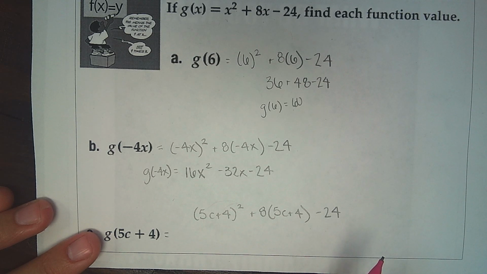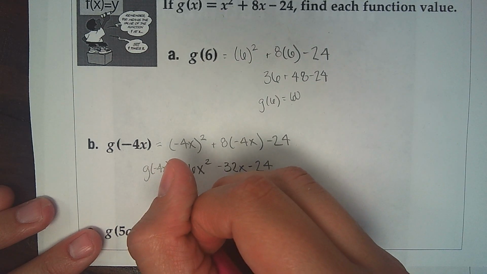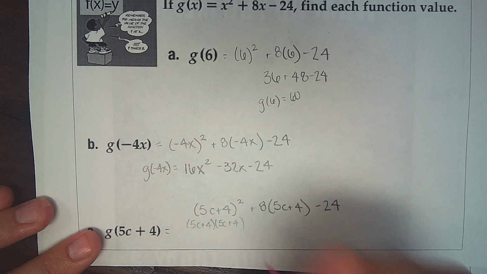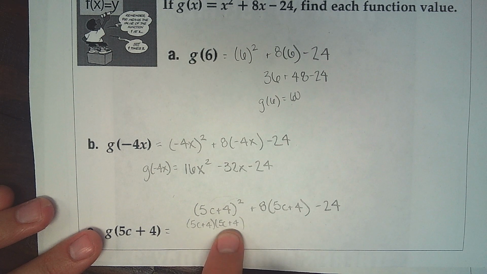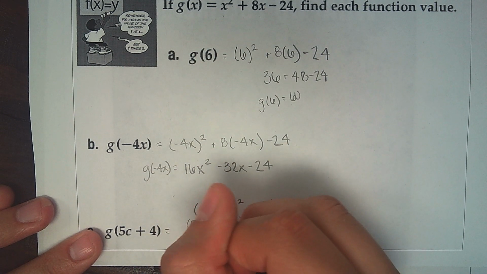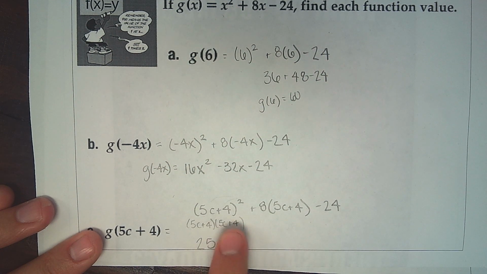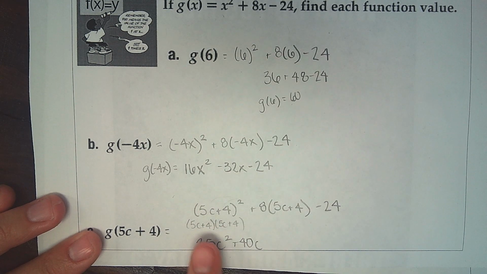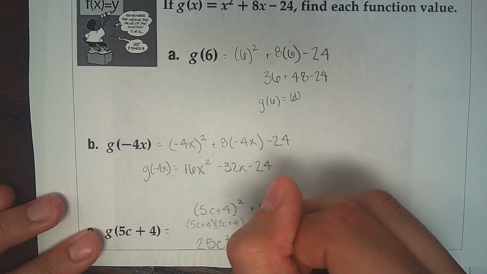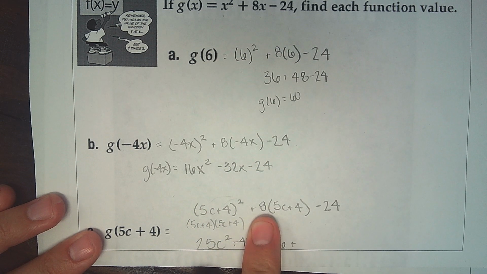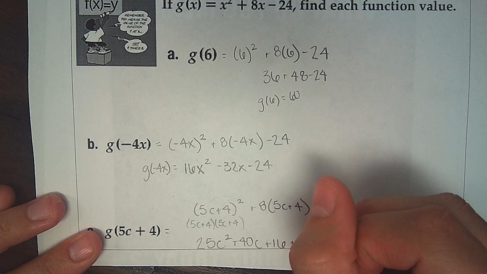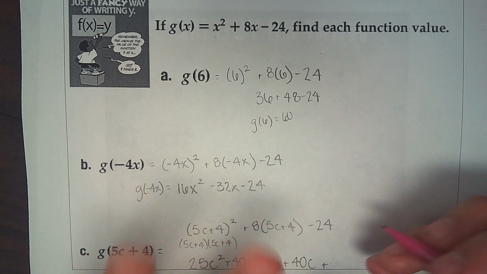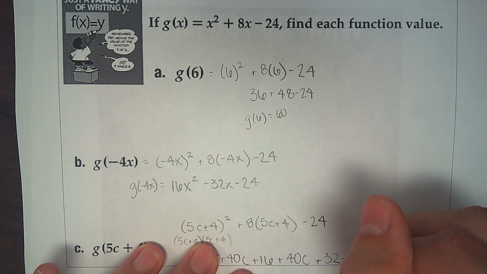I need to actually copy and paste that. So now when I distribute that out, I'm going to have 25c squared. A 20c and a 20c gives me a 40c. And then a 16. And then I'm going to have 40c plus 32 minus 24.